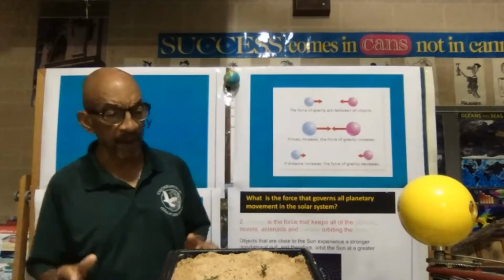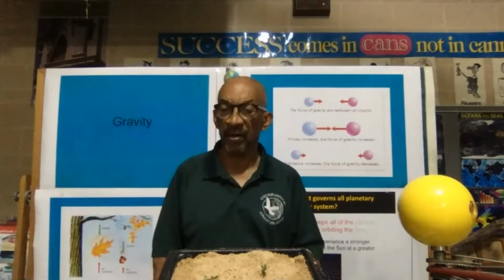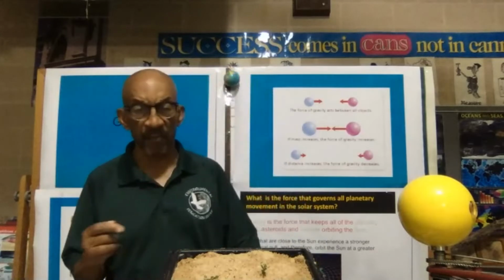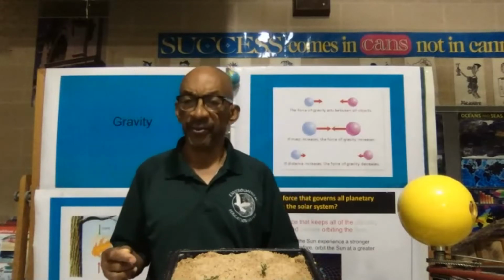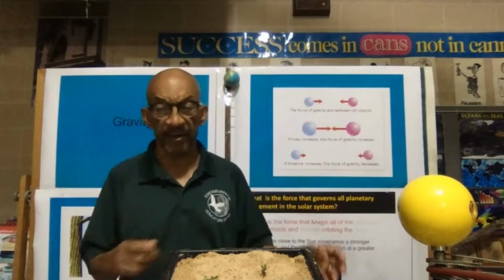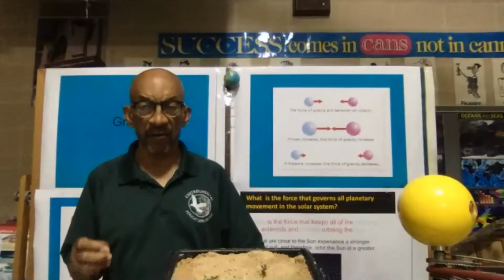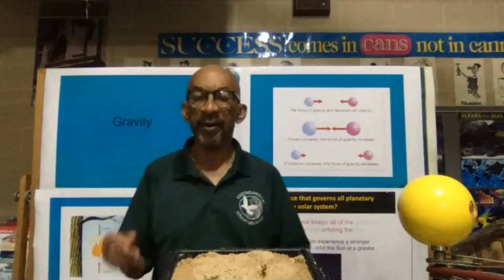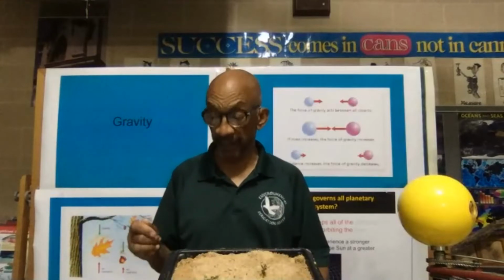He also concluded that for objects that are distant from one another, the gravitational pull between those two objects is weaker.